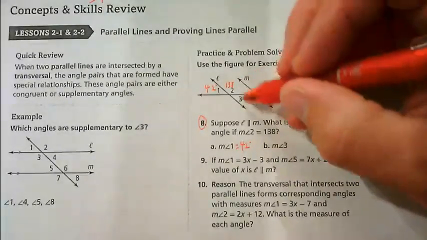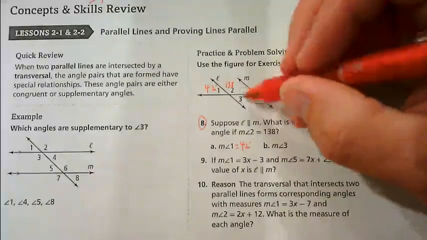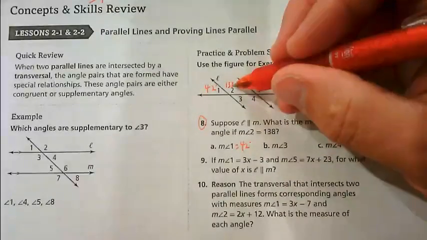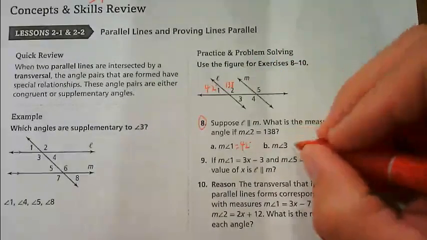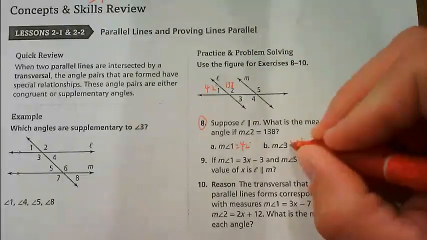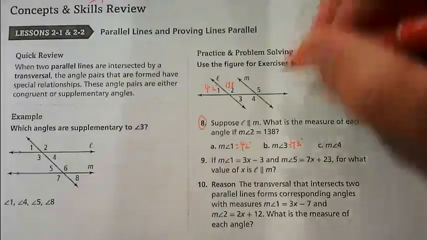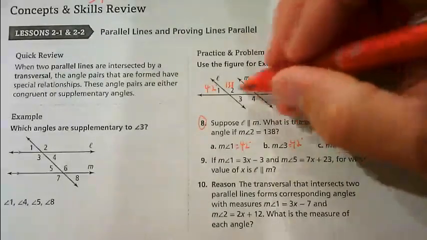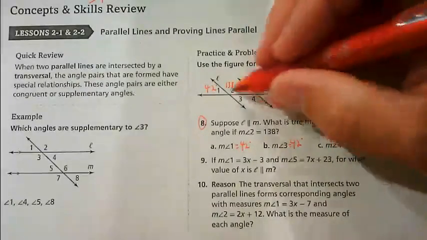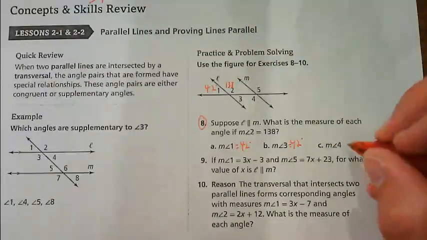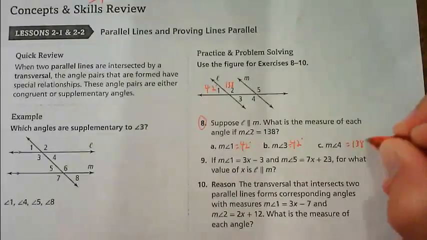Number 3. All right, so here's angle 3. You could say either, hey, we have a linear pair, so again, subtract from 180, or angle 1 and angle 3 are vertical, so this would also be 42. Angle 4. Now, 2 and 4 are in alternate interior angle positions, so they have to be congruent. So that's going to be 138.